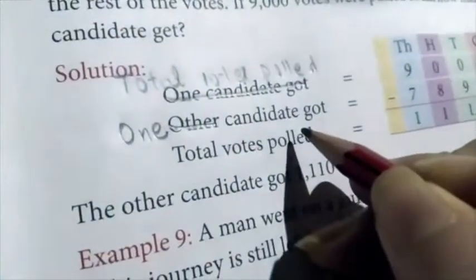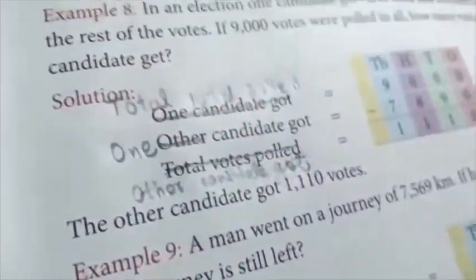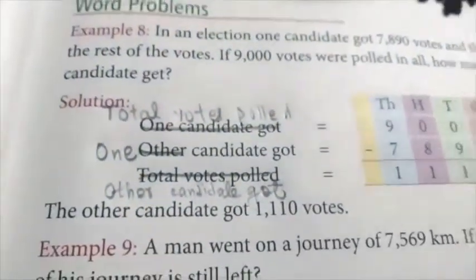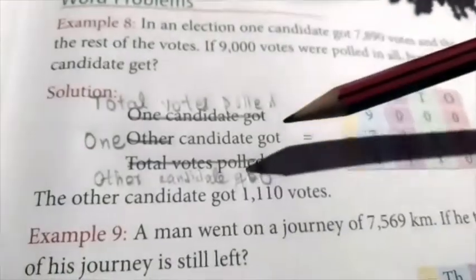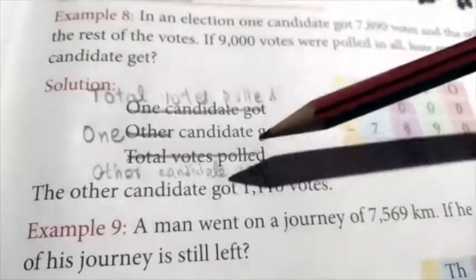Here we write one candidate got. And the last will be other candidate got. This should be the statement. So in the book, it is printed wrong.